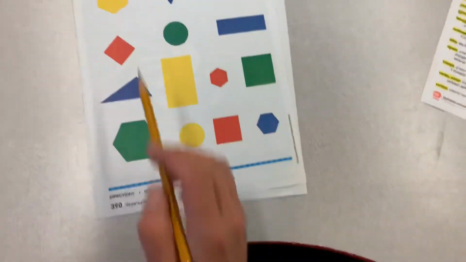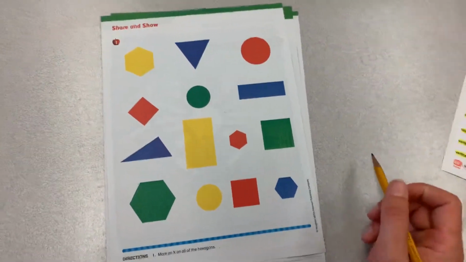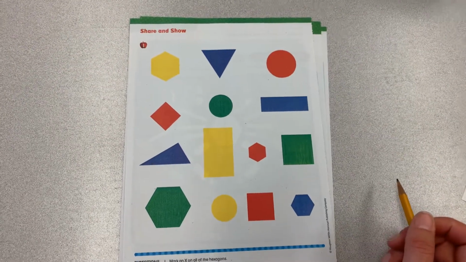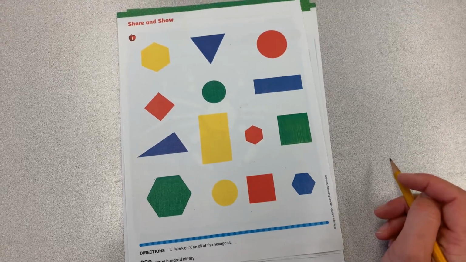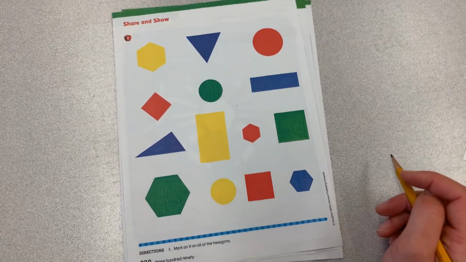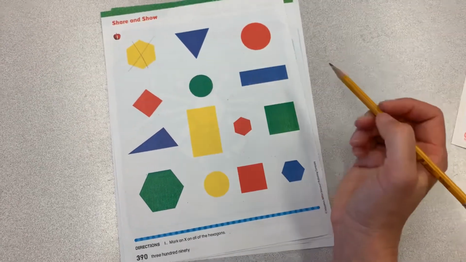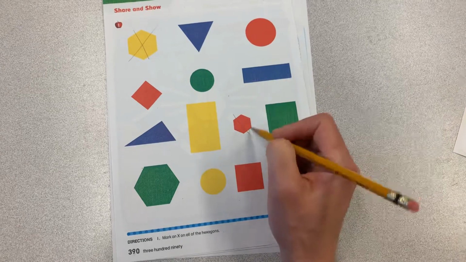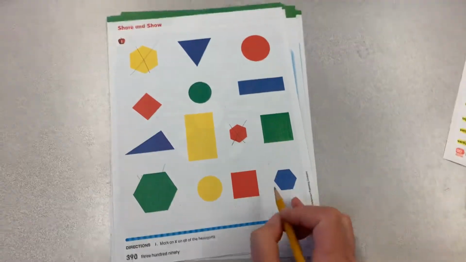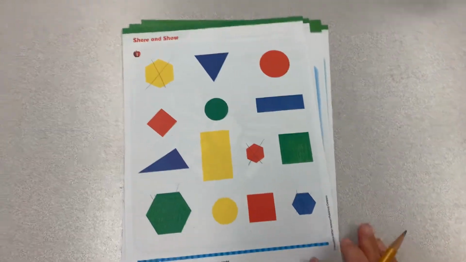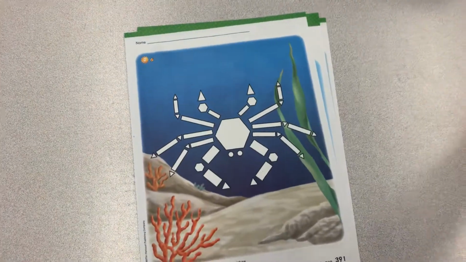to your number 1, page 390. The directions say mark an X on all the hexagons. So remember, it can be any color, any size, but they have to have 6 sides and 6 vertices. Here we go. How many did you find? I found 4. Good. All right, let's move on.